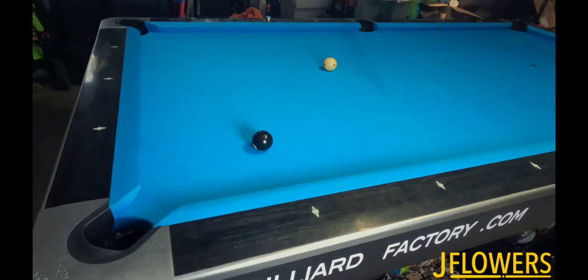Alright, so to avoid the double kiss, you can either use inside spin or outside spin, and I'm going to tell you what happens with both of them. So first we're going to go over inside spin, which would be left spin in this case. So whatever spins on the cue ball, opposite spin is on the object ball, so that's going to put right spin on our object ball.